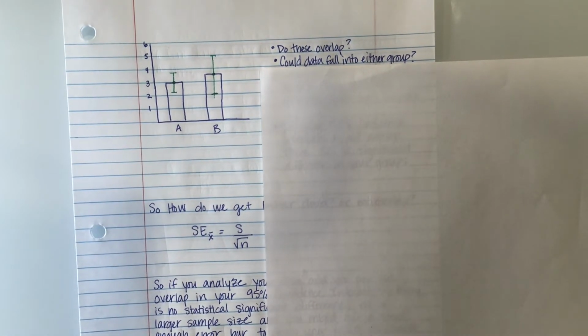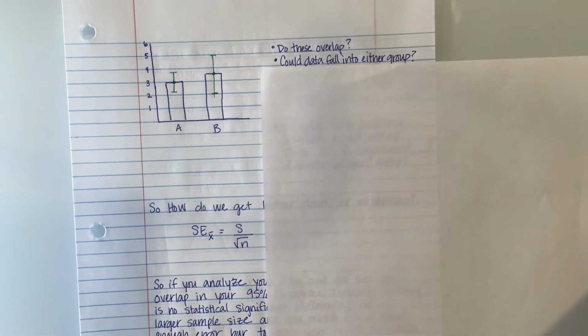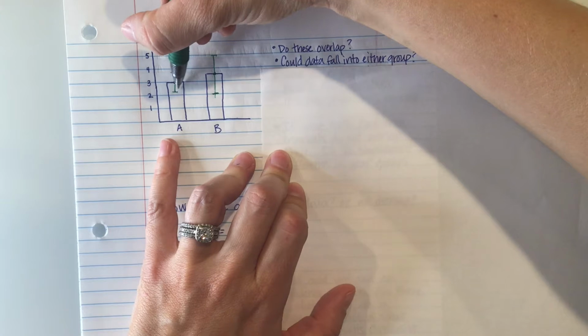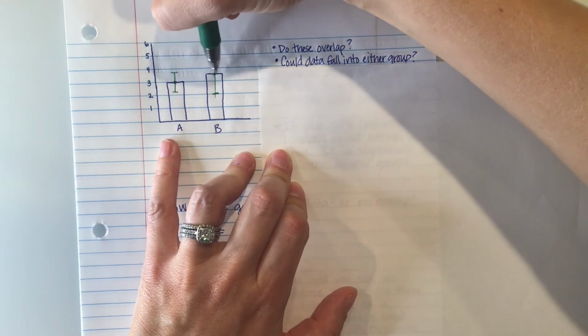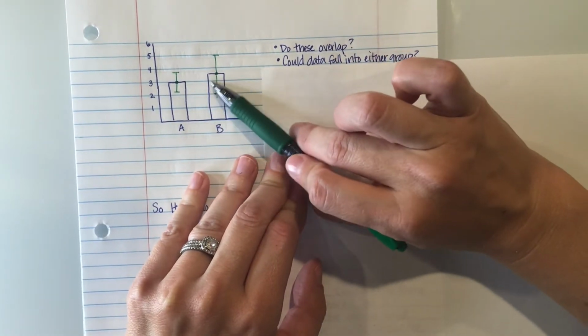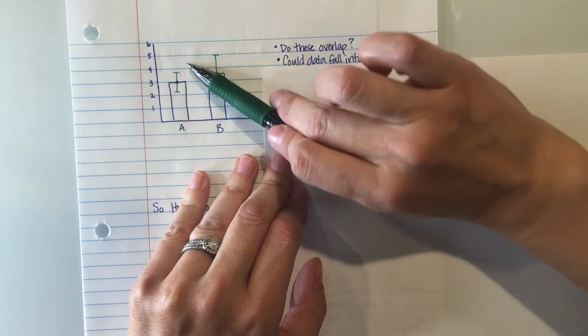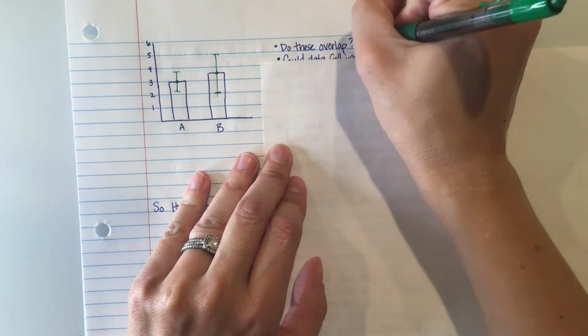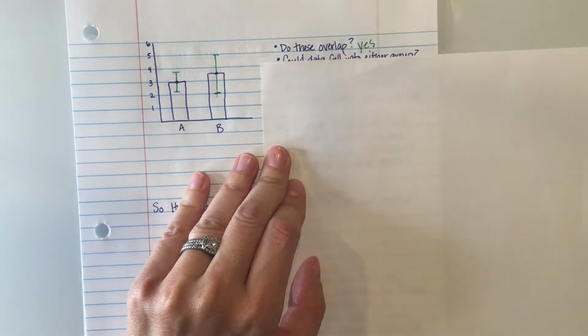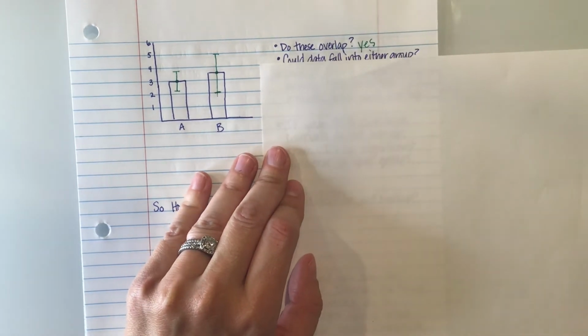So here are some questions that you're going to have to walk yourself through in order to decide basically, does your data show a statistically significant difference or not? The first question you're going to ask is, do these error bars overlap each other? Well, if I draw this over here and this over here, you'll notice that they cover the same space on the graph. So this part could fall into this range. Even if some of this doesn't cover this entire area, we say that yes, these error bars overlap. They cover some of the same space, or range, on my y-axis.